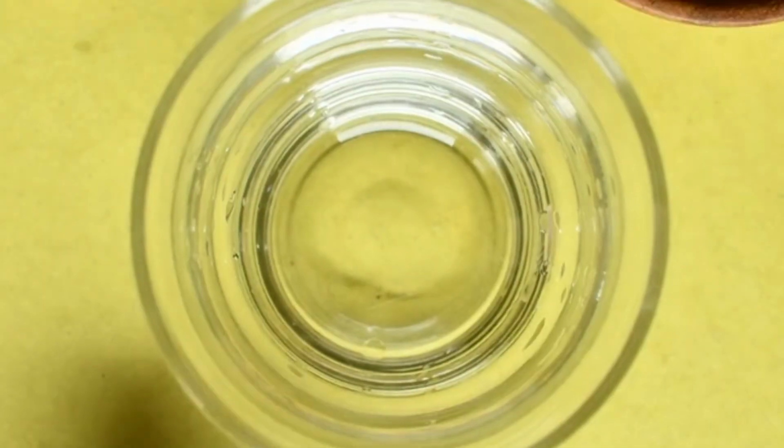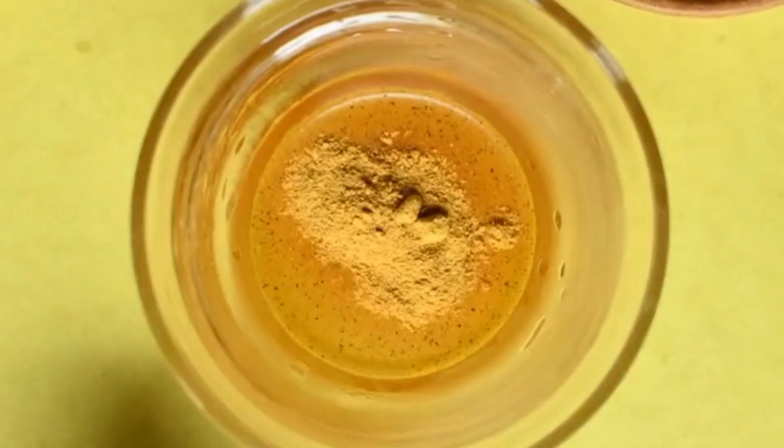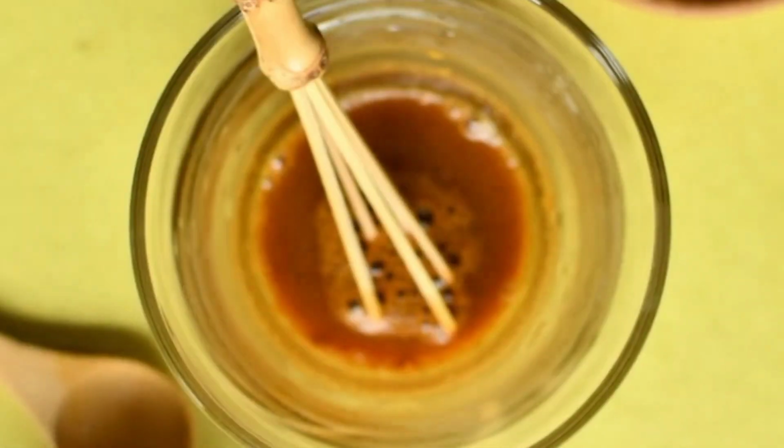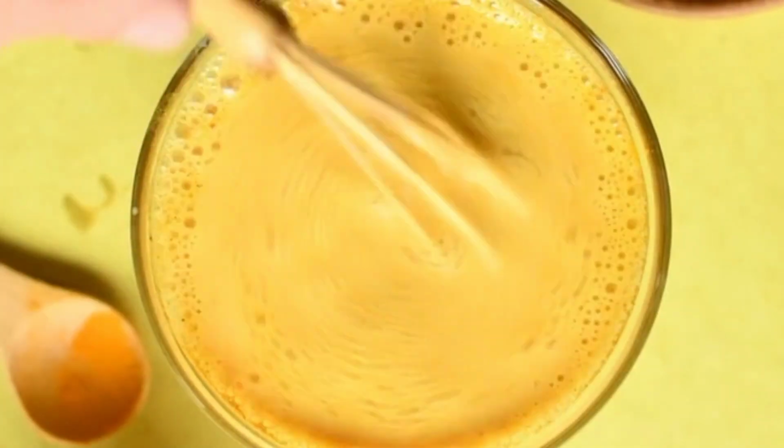In that case, we use turmeric: take one glass of semi-hot milk, put one spoon of turmeric in it, mix it and drink, and our pain will be resolved immediately. So from this perspective, we use turmeric in dental problems like toothache, gum recession, gum disease, gingivitis, and bleeding gums.